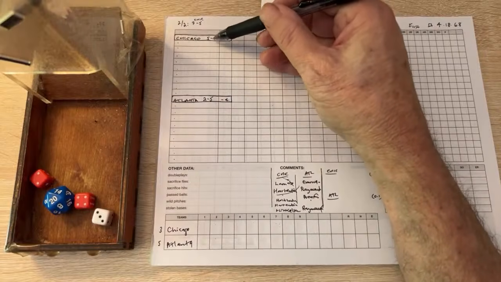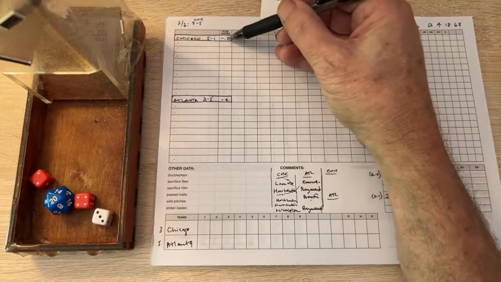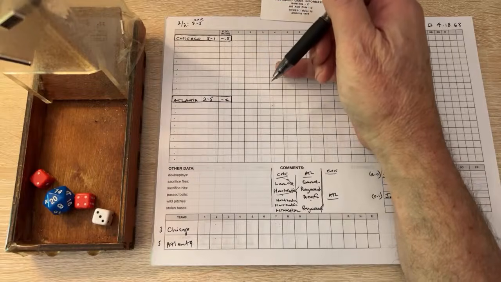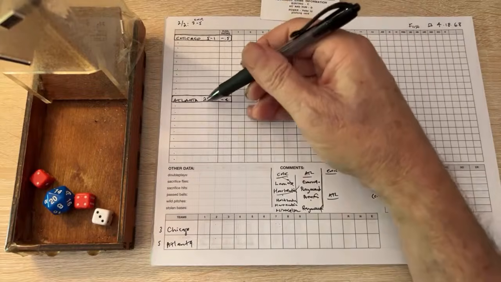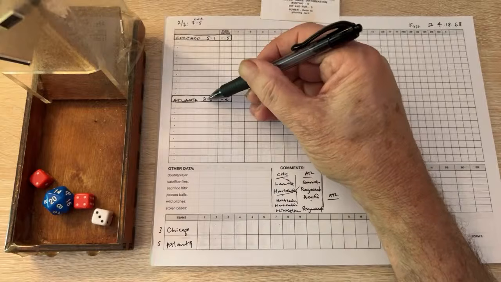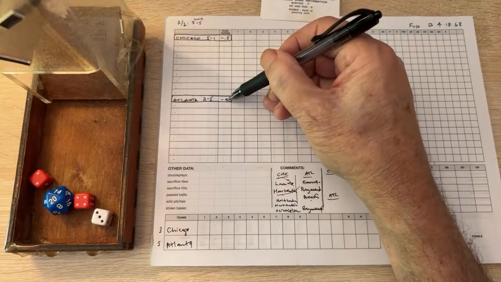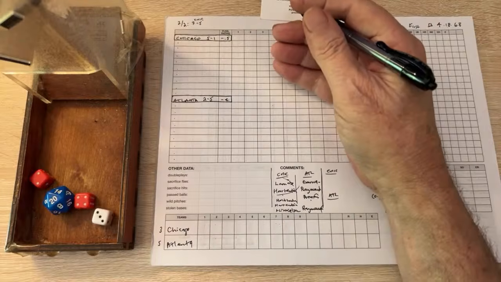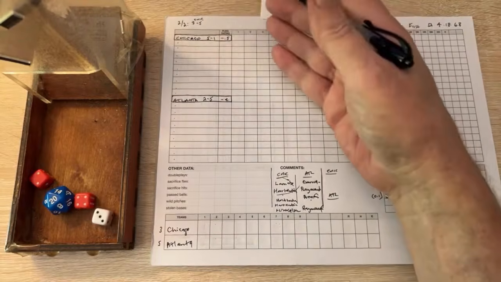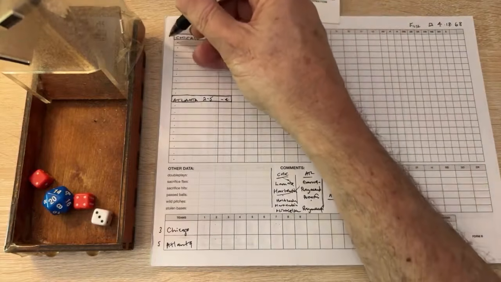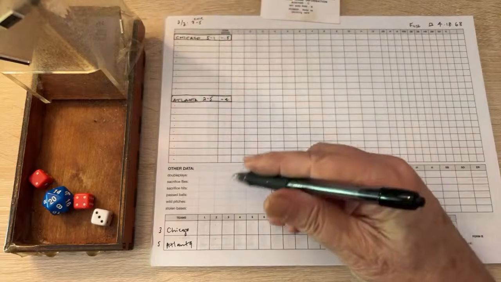So Chicago Cubs come into this 5-1. They are 1/2 game behind the Houston Astros. And the Atlanta Braves came in 2-5, and they are 4 games behind. I also keep track of wins and losses in a row for teams, and if it's significant, I'll put it down, but in this case, I didn't.